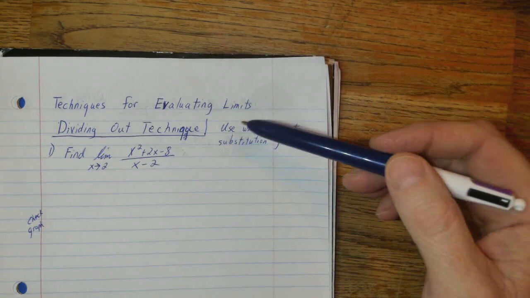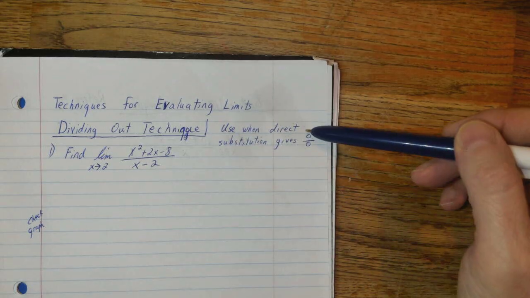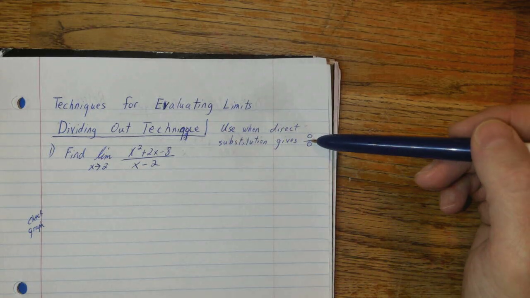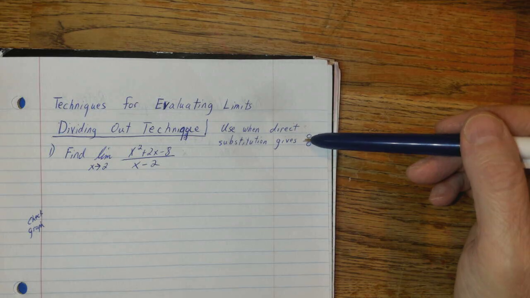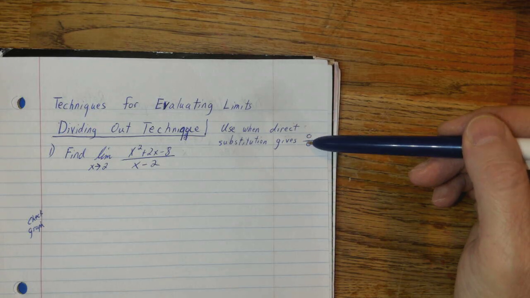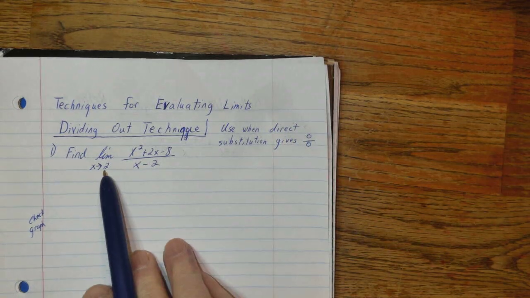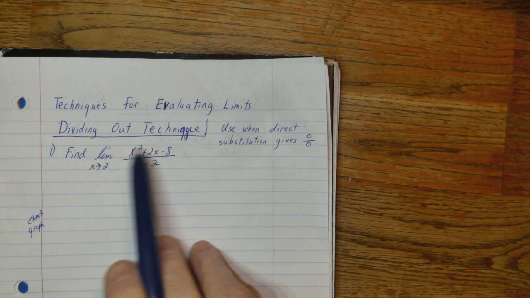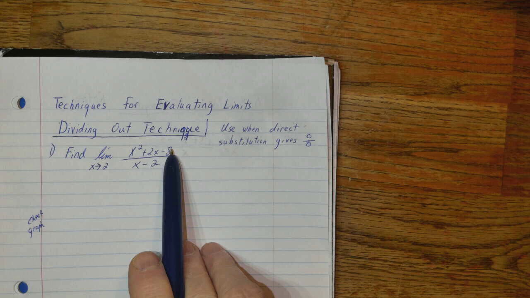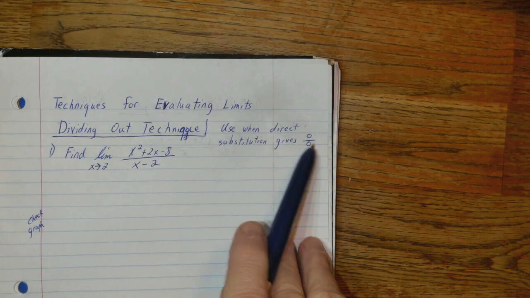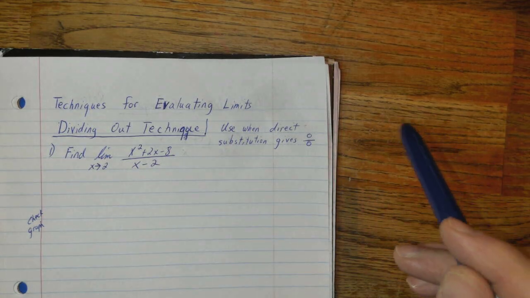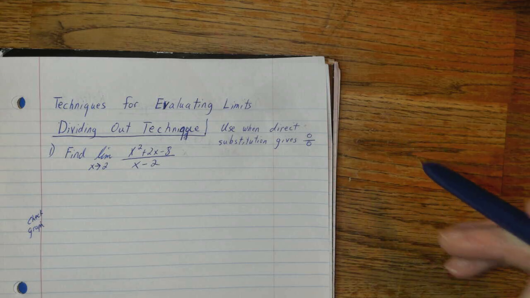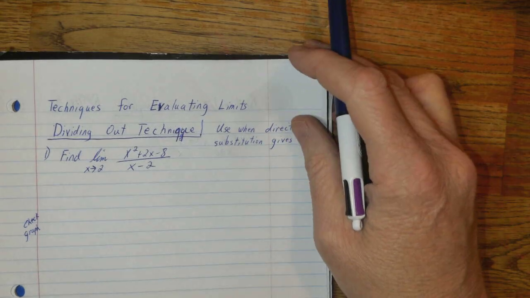Today, techniques for evaluating limits. This is when direct substitution doesn't work, like in the last video. A lot of times what would happen is you might get 0 over 0. Like if I were to plug a 2 here, 2 squared is 4, 2 times 2 is 4, 4 plus 4 is 8, 8 minus 8 is 0, and then 2 minus 2 is 0. So this is a case where direct substitution does not work.